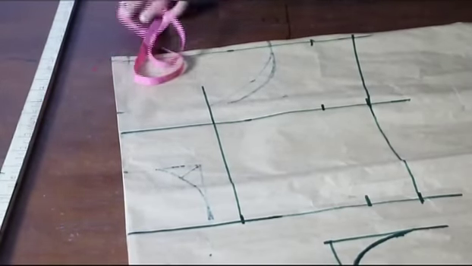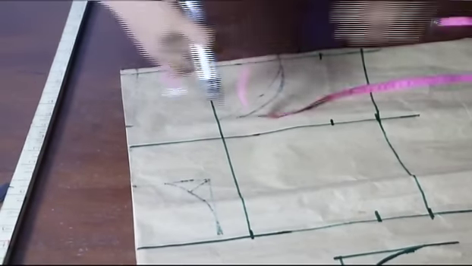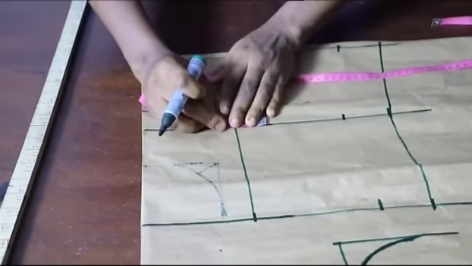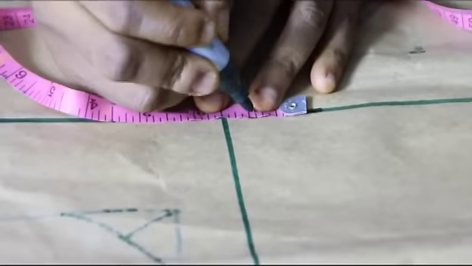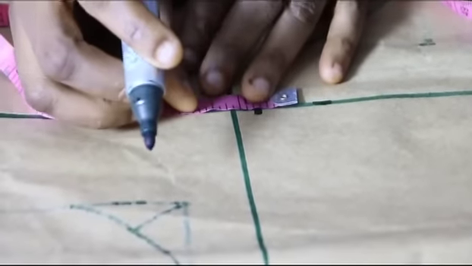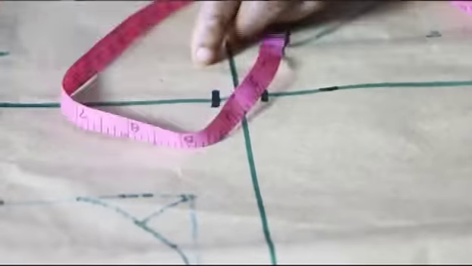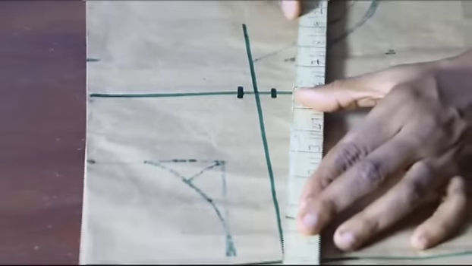Remember, we're using 1 inch darts. So on this waistline, you just get ½ inch here on both sides, ½ inch on both sides. Then you draw out the shape.